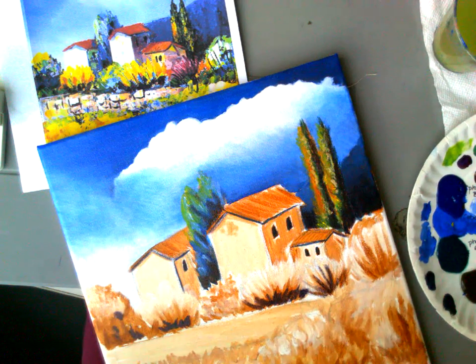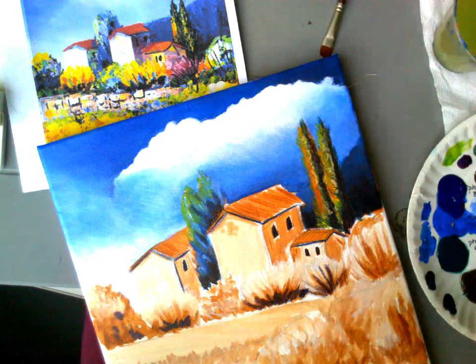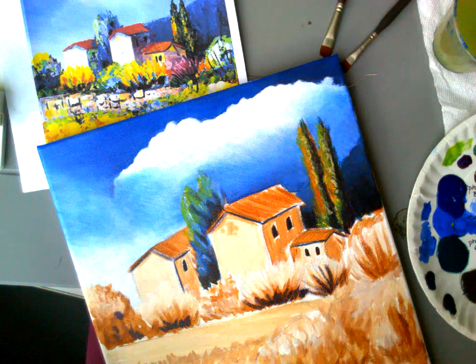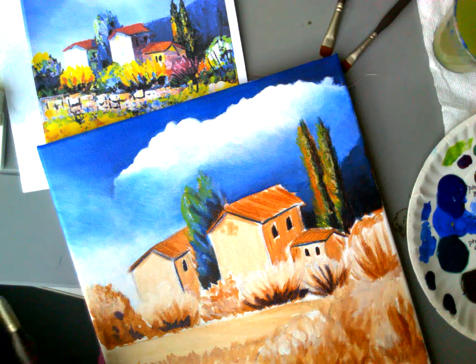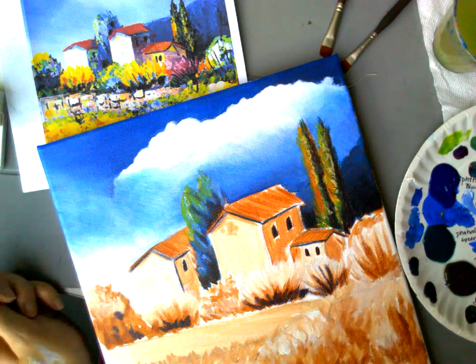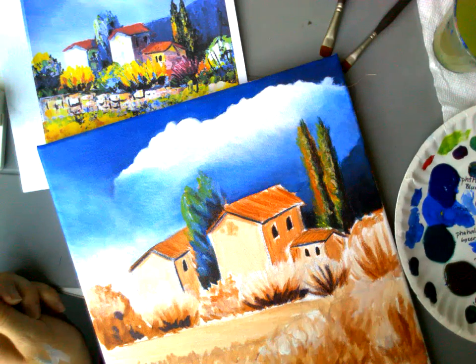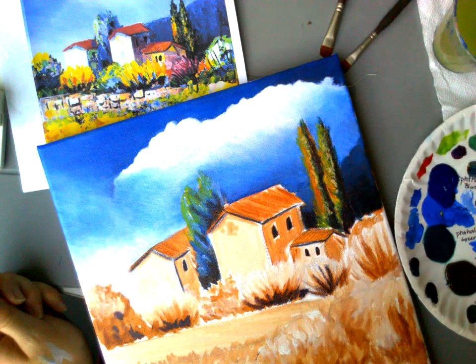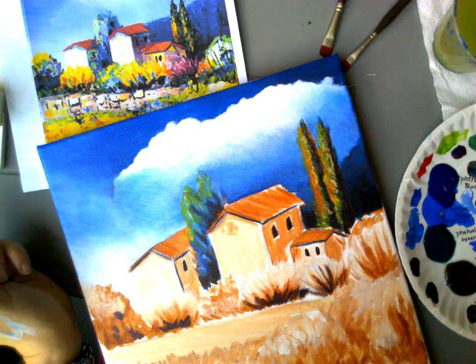Okay, now I'm going to paint my roof. I have extra brushes on here that I'm not even using. They don't even have any paint on them. I'm just holding them. My roof is like a red. So I'm going to come back to that idea of local color that I talked about in the sky.